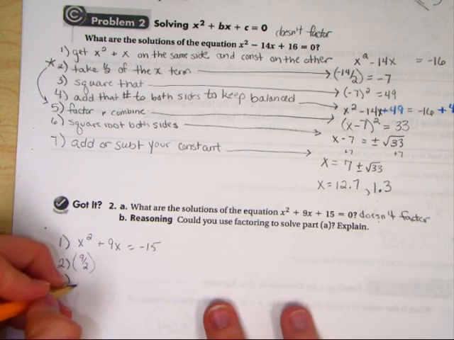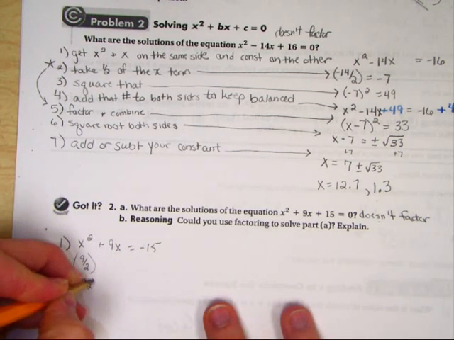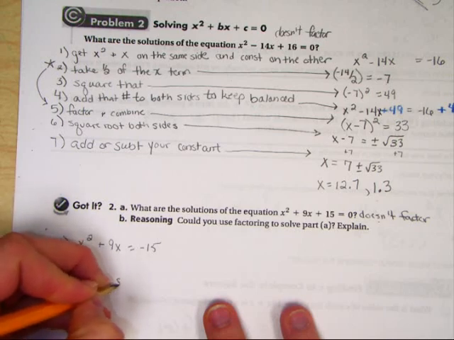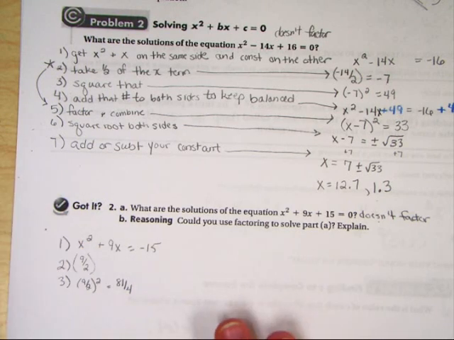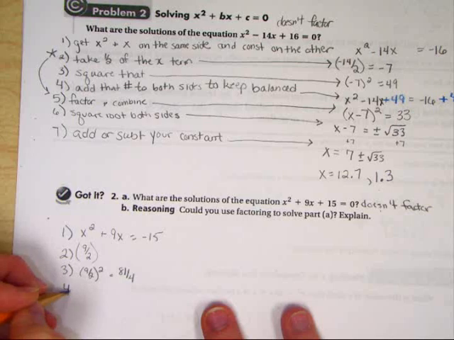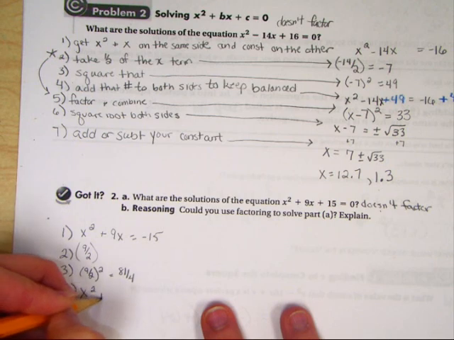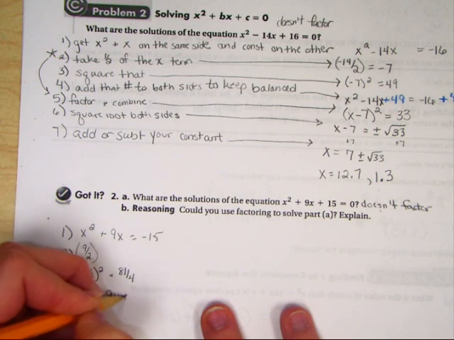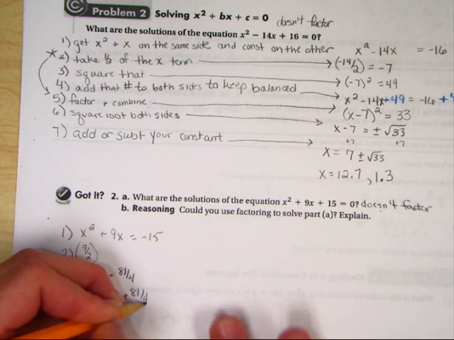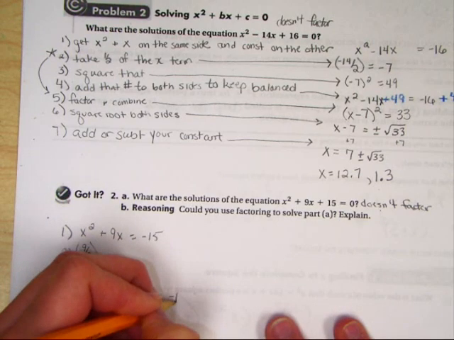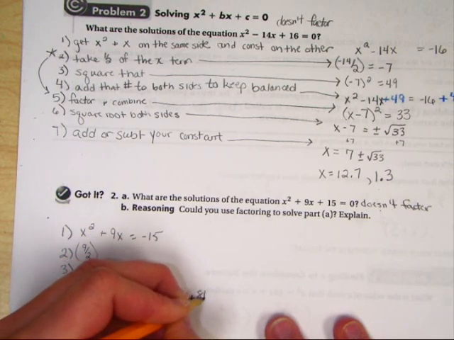Step 3, square that. So we're going to have to do 9 over 2, and we'll have to square it. So we get 81 over 4. Step 4, add that number to both sides to keep things balanced. So x squared plus 9x plus 81 over 4 equals negative 15 plus 81 over 4.